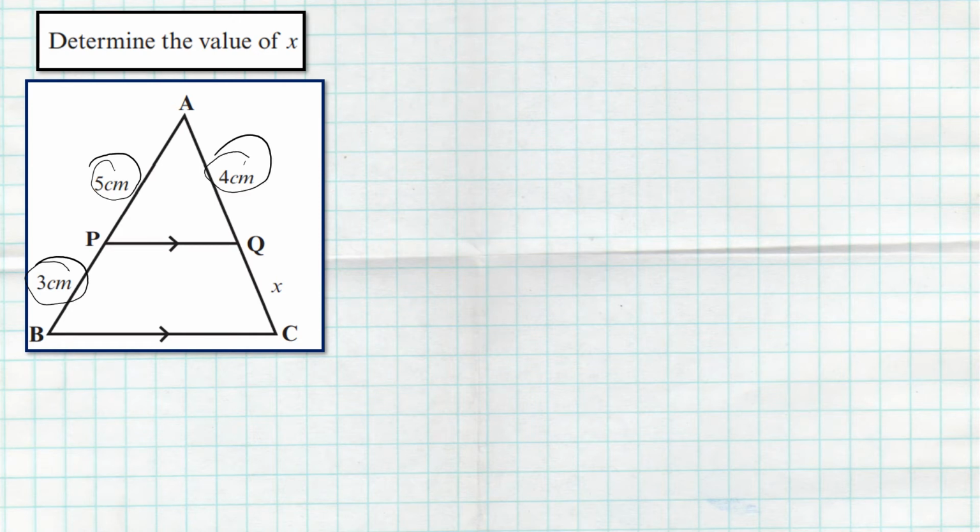And what can you see from your diagram? How can you solve for x? From the diagram, we can see that PQ is parallel to BC. It means that in this triangle, there's a line drawn parallel to one side of a triangle. And what do we know? It will divide the other two sides in the same proportion.